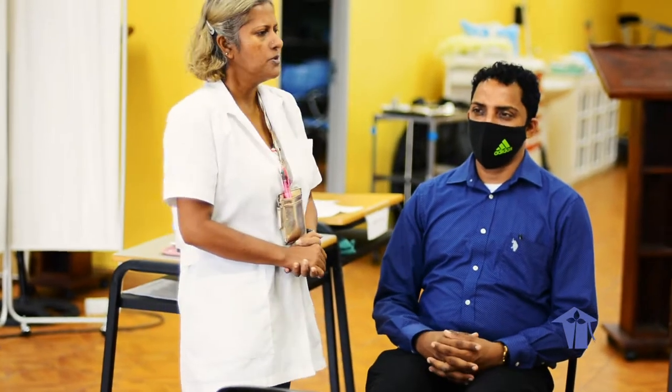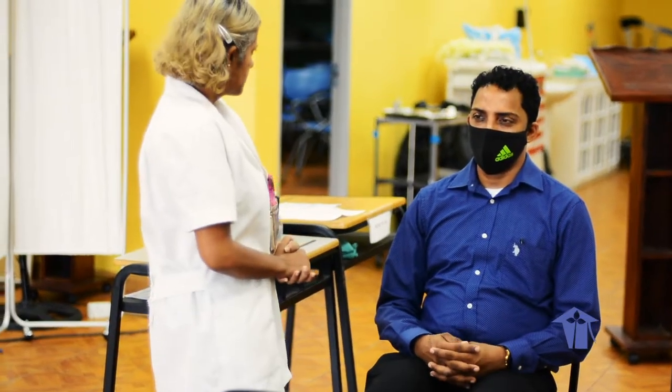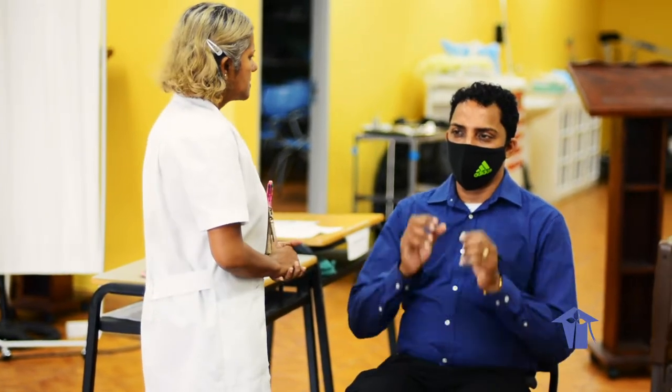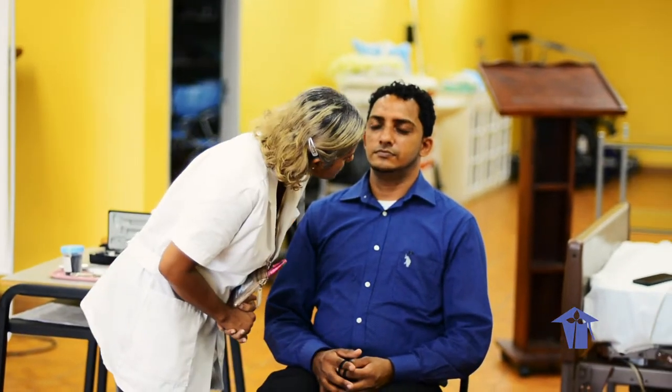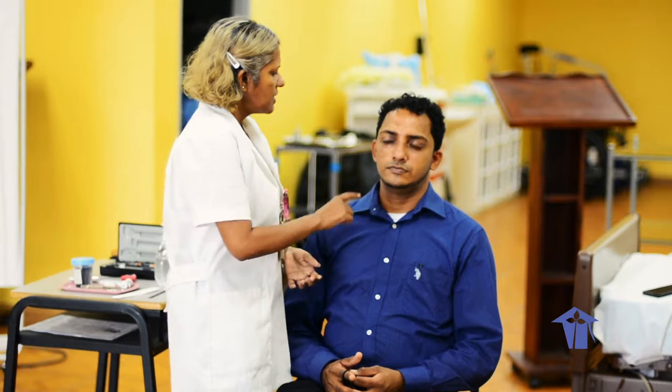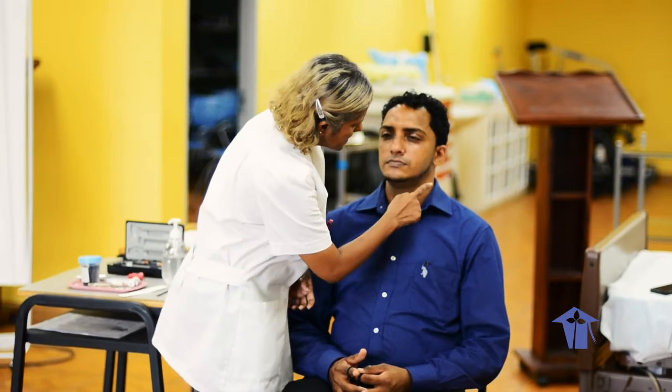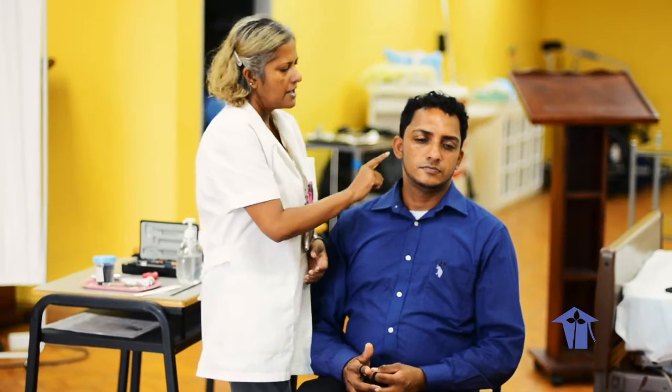All right, we are going to assess the temporal mandibular joint. What we do first is we look. Okay, can you take a breath? Thank you. So we're looking at the temporal mandibular joint. We are looking for any redness, any swelling, any obvious deformity. None is seen. Then we are going to touch.